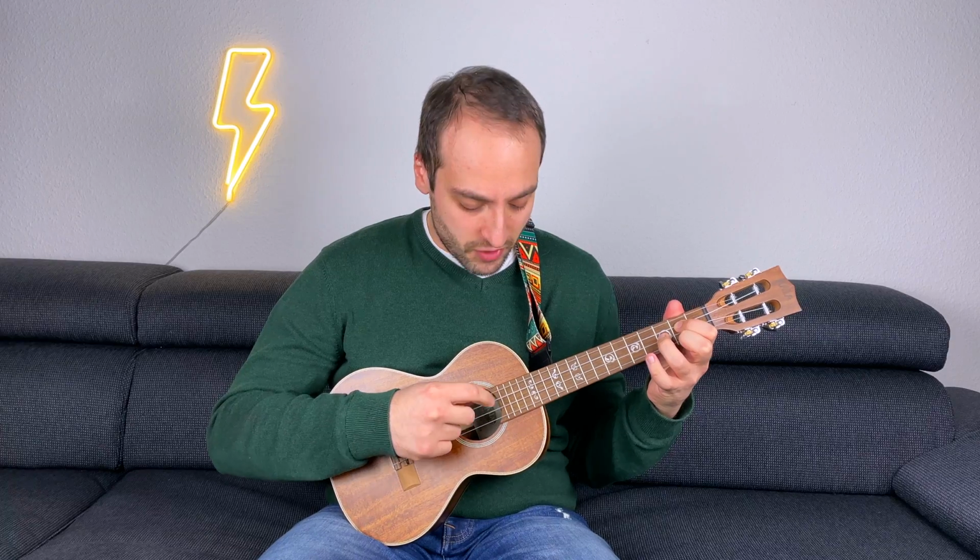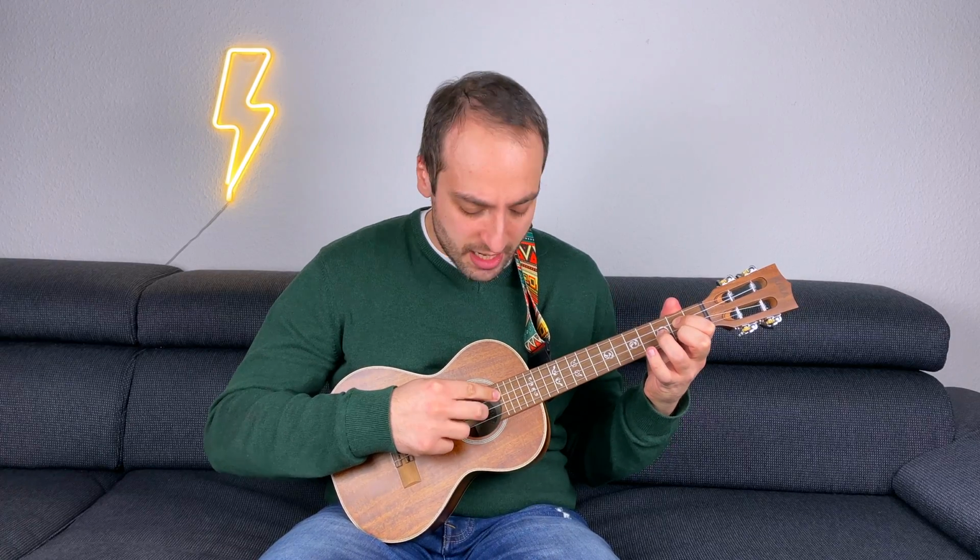By the way, to pluck, I'm using one finger per string. The thumb for the fourth string, the index for the third string, the middle finger for the second string, and the ring finger for the first string.